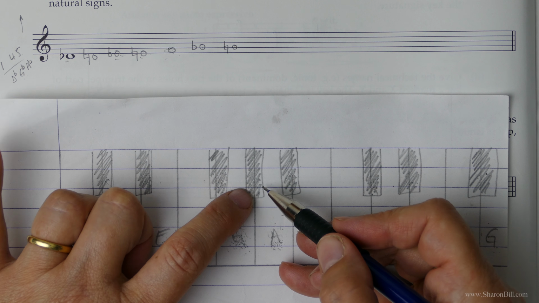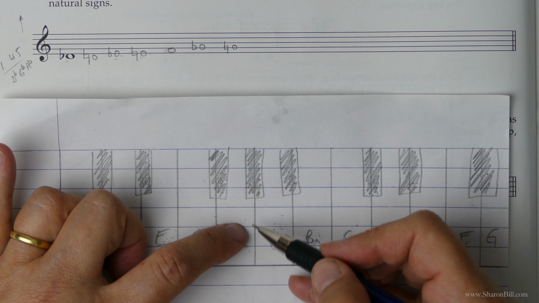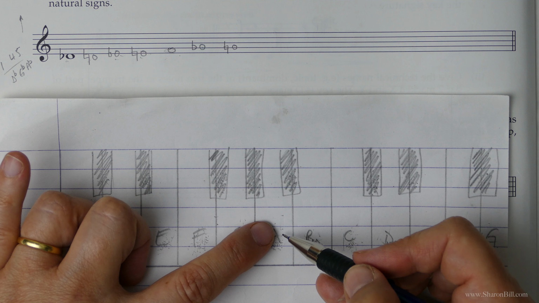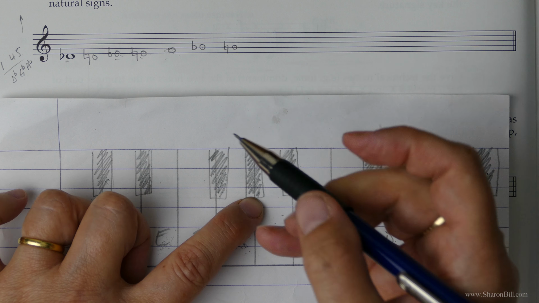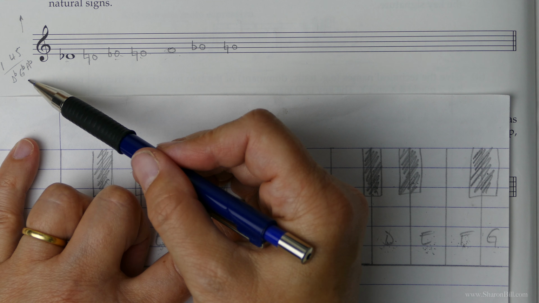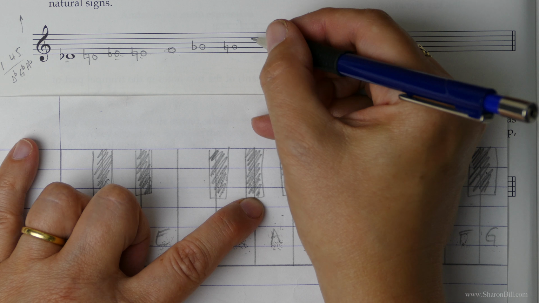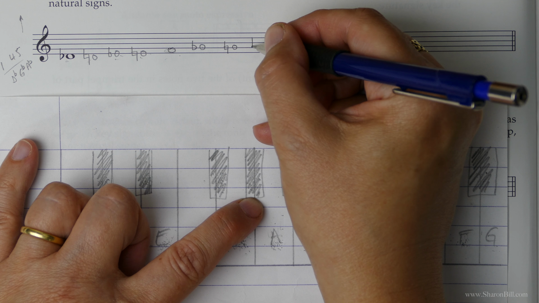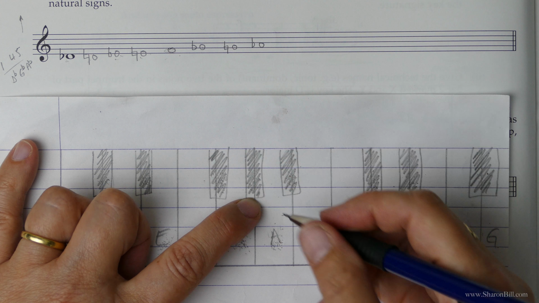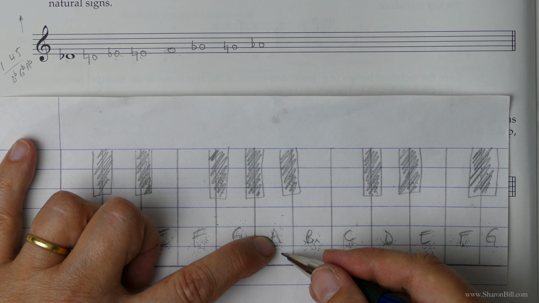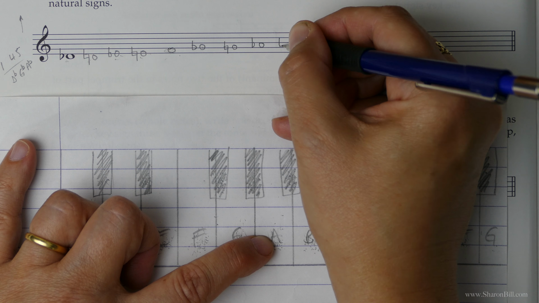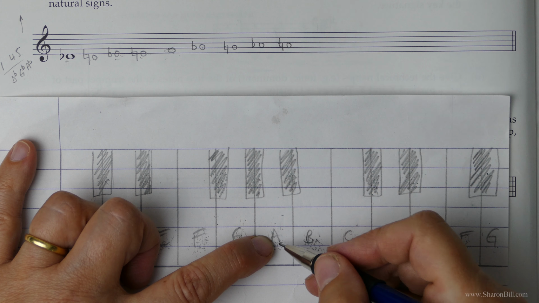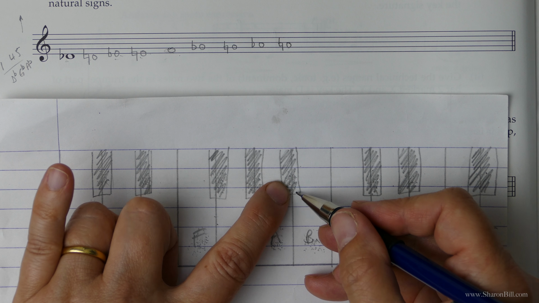And now we've used the G twice. We would not say G sharp and then miss A out. We will call that A flat, and then that's in keeping with the flats and the key as well. So we want an A flat. Now we can have an A natural. Just keeping it as simple as possible. Then we want a B flat.